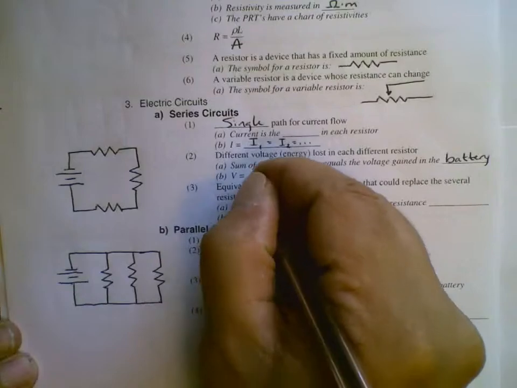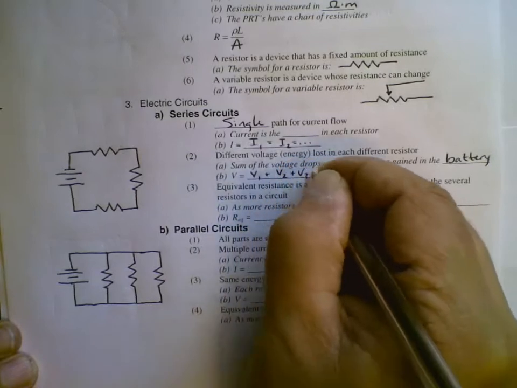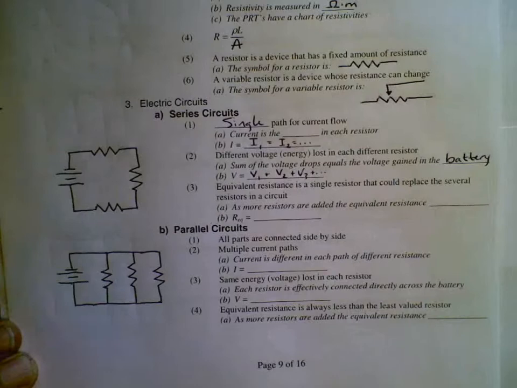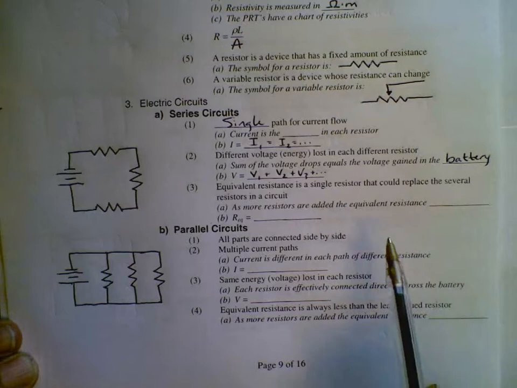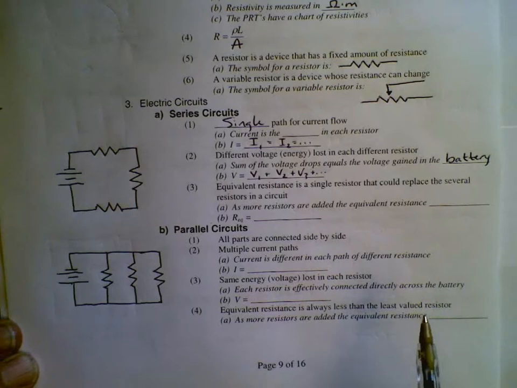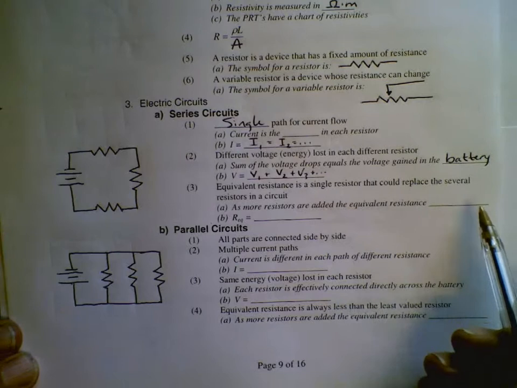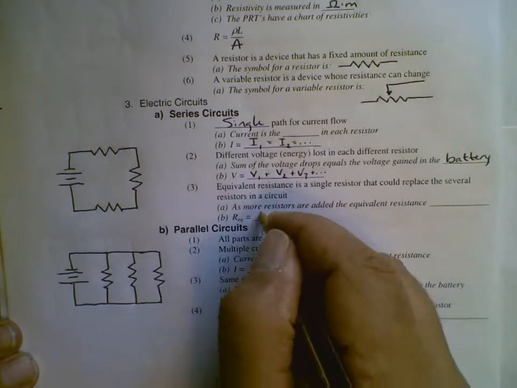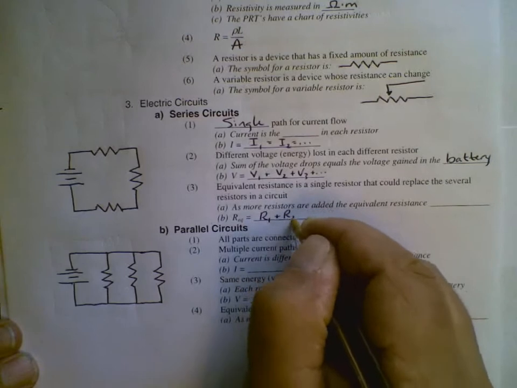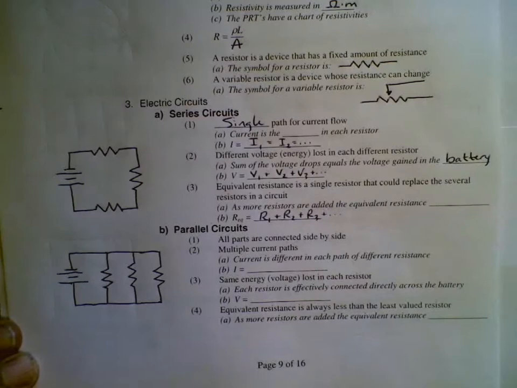And we can write then that V is equal to V1 plus V2 plus V3, and so on for as many resistors as you have. Equivalent resistance is a single resistor that could replace the several resistors in a circuit, and we'd use a resistor formula to calculate that. As more resistors are added, the equivalent resistance increases, and to show that mathematically we'll say R equivalent equals R1 plus R2 plus R3 and so on. We have an example of a series circuit drawn over here.